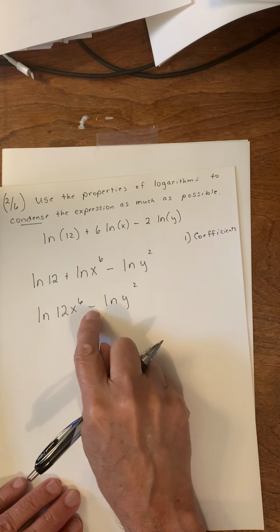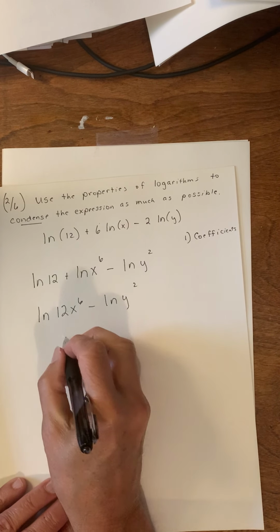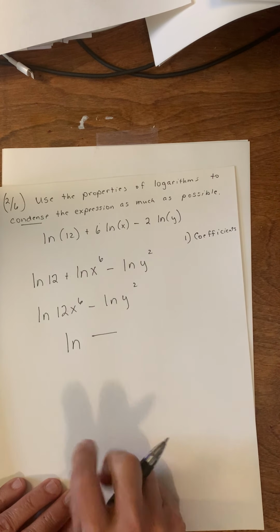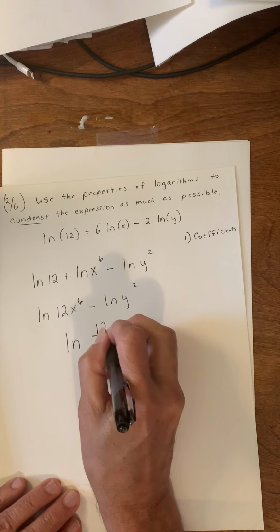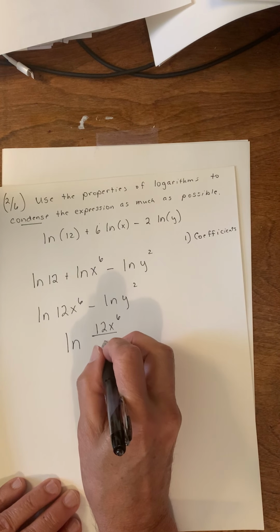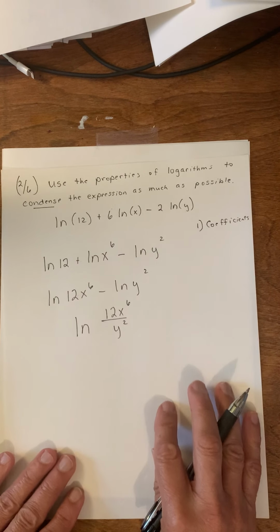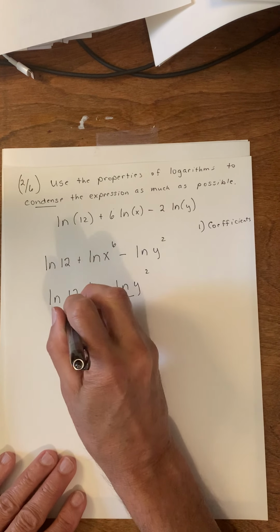So the log of this minus the log of that equals the log of this over that. And that's my condensed expression.